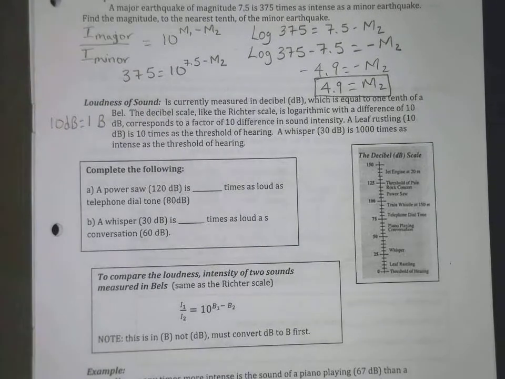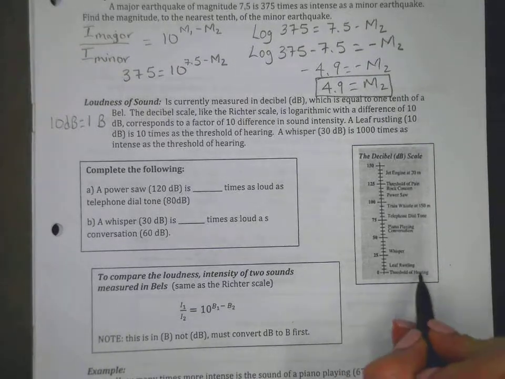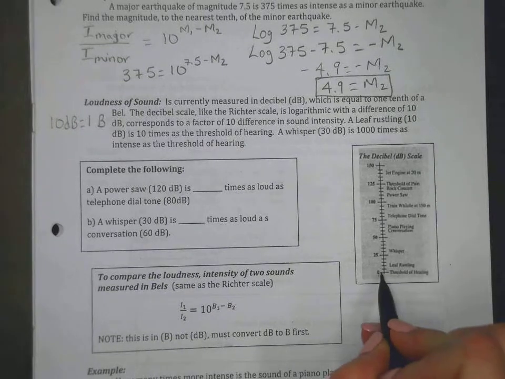So a leaf rustling, which is 10 decibels, is 10 times as loud as the threshold of hearing. The threshold of hearing is like our reference intensity or reference sound, which again is a 10-fold value. So this would be technically 10 to the power of 0.